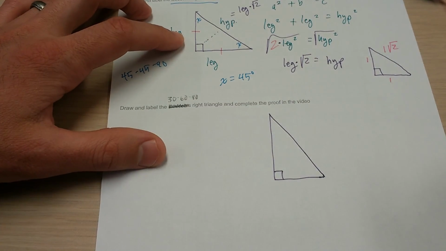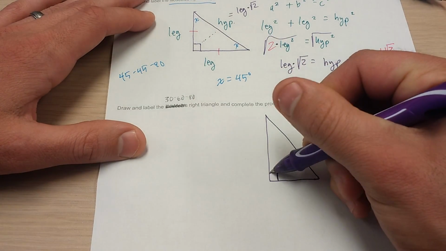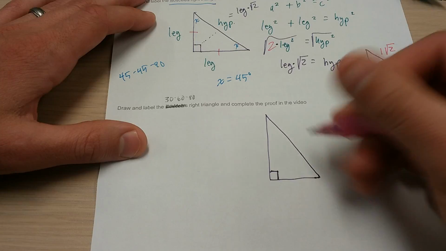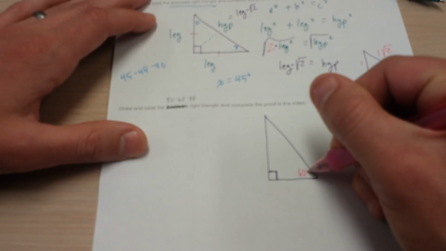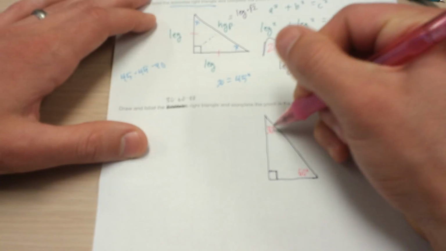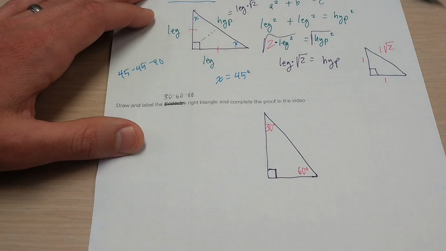It's a right triangle, right? And that's all you did in Math 2 is right triangles. So we know that that's 90. And we're going to fill in some other information. If I know that this is a 30, 60, 90 triangle, that should make sense. 30 plus 60 plus 90 adds up to 180, like it's supposed to.